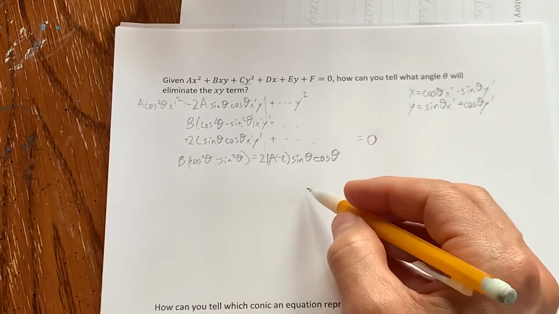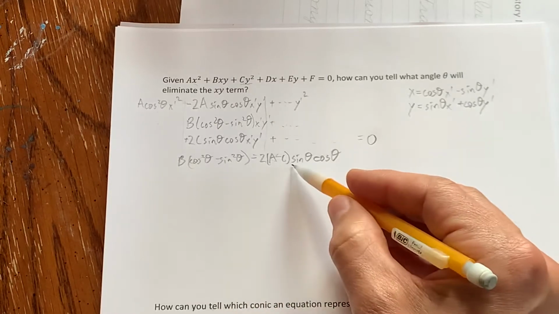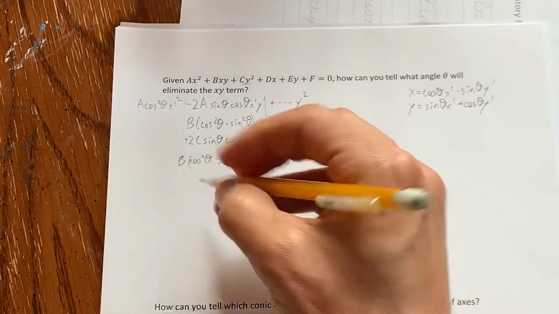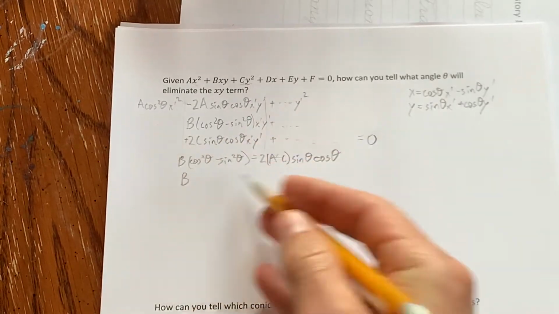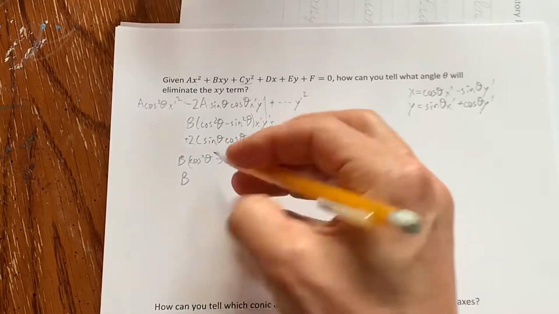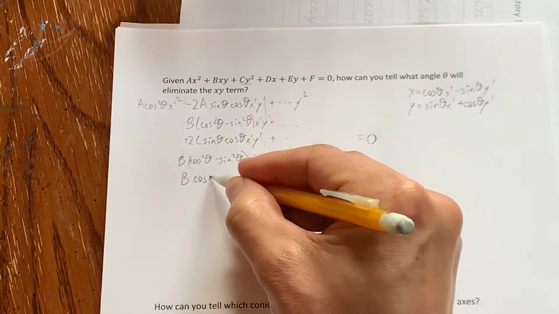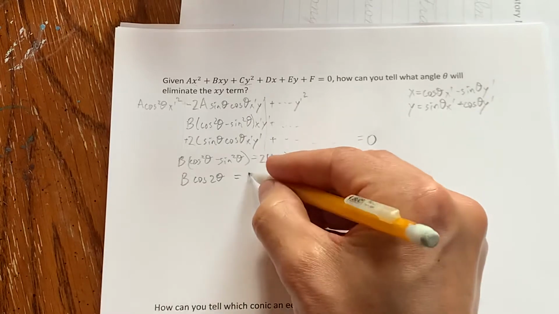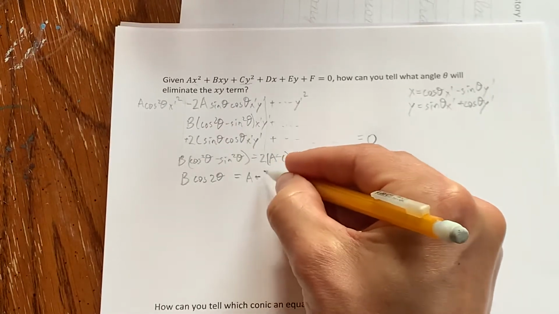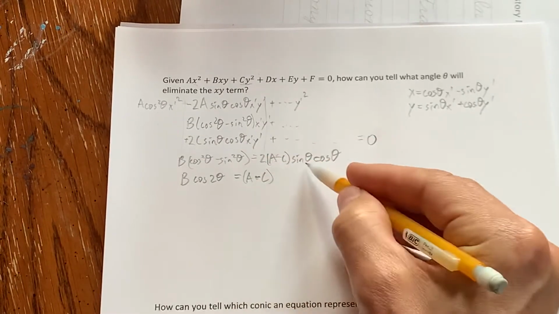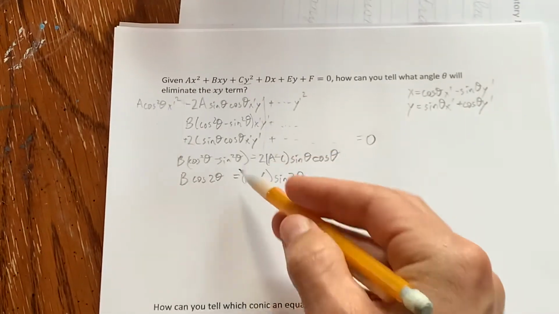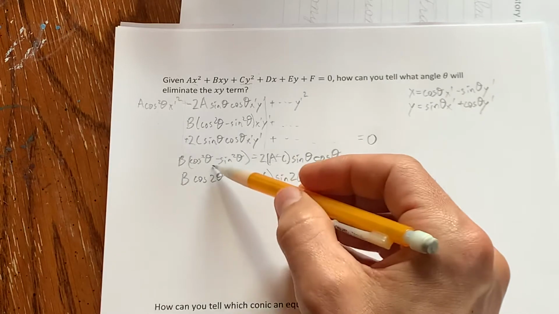Okay, well, how does that happen? You might remember, I hope you do, that cosine squared theta minus sine squared theta is actually something rather significant. That is the double angle formula for cosine. And similarly, let's keep the a minus c here, but 2 sine theta cosine theta, and this is why knowing those double angle formulas or having some familiarity with them is important.